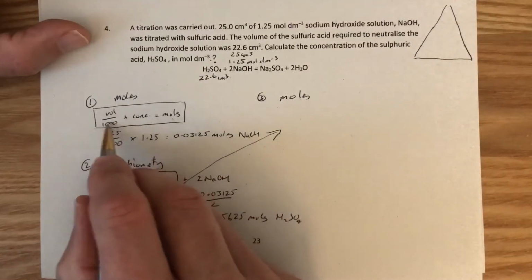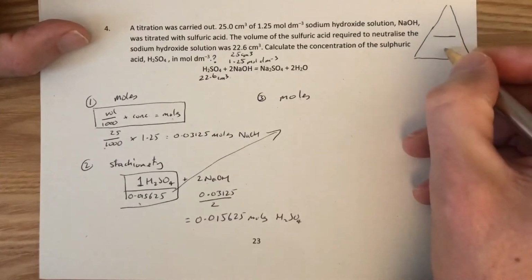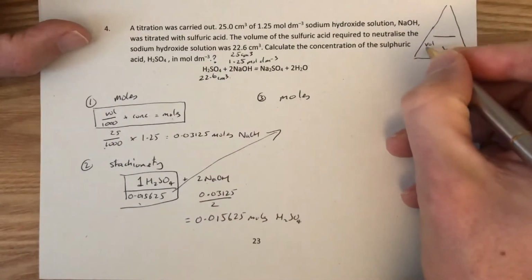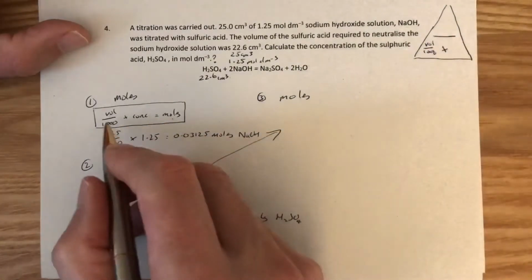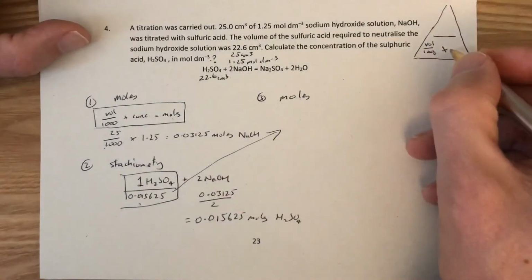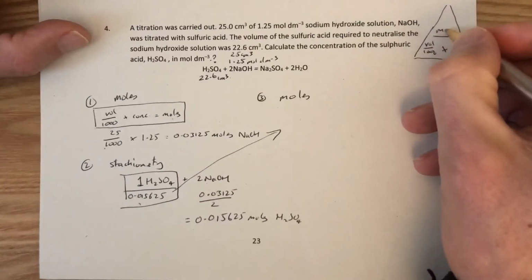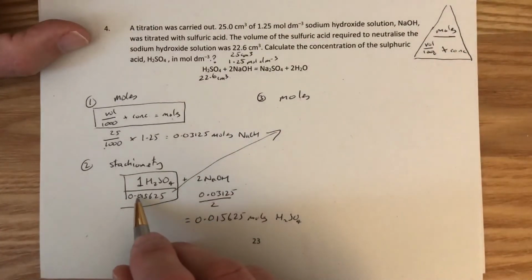So we've got volume divided by 1,000 multiplied by the concentration. So remember, formula triangles have a divide and a multiply. Okay, so the volume divided by 1,000 is going to go there because we've got multiply. So there's the multiply, and there's the volume divided by 1,000, multiplied by the concentration, and that's going to equal moles. Moles has to go on top.